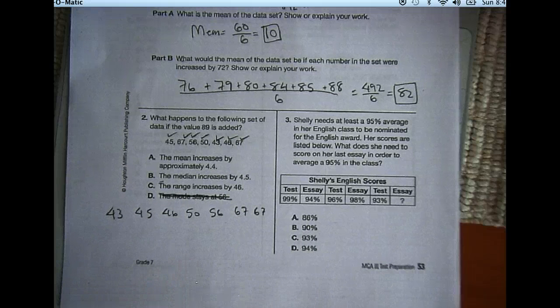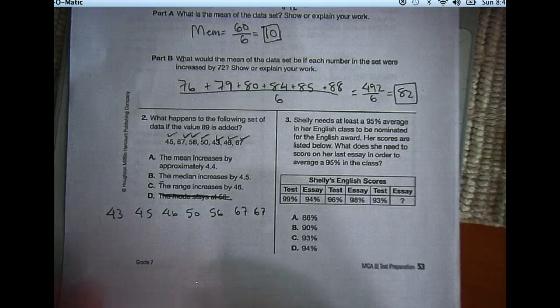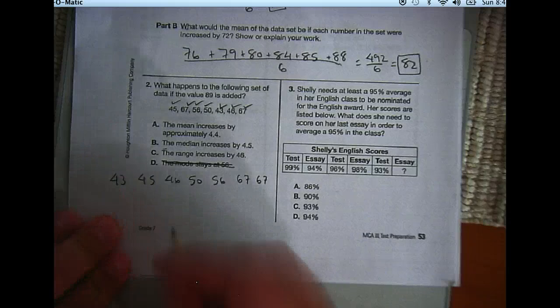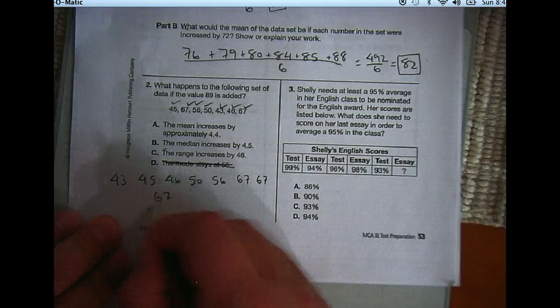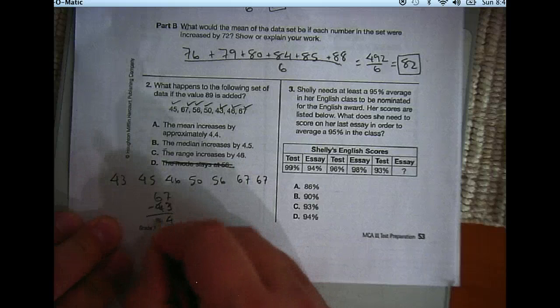The next one: the range increases by 46. Well, if I add 89, I've got to find out what my range is first on the original set of numbers. The easiest way to do that is 67 minus 43, and that range is 24.